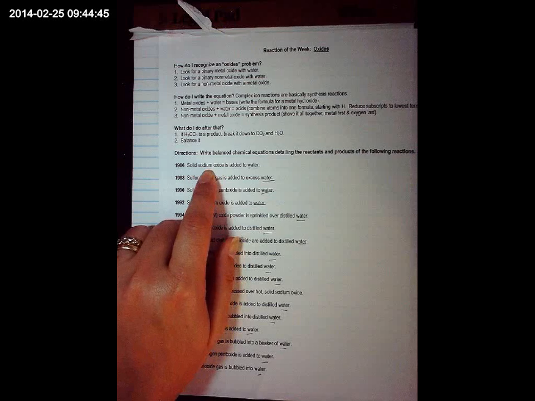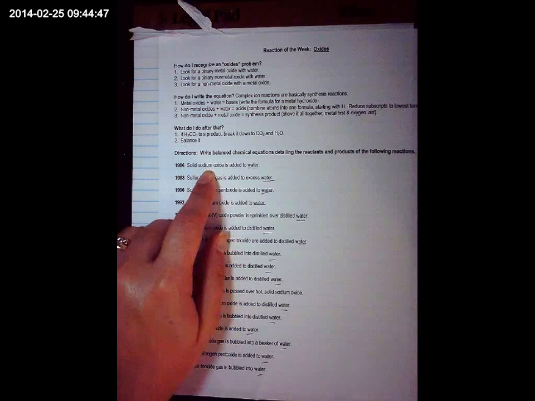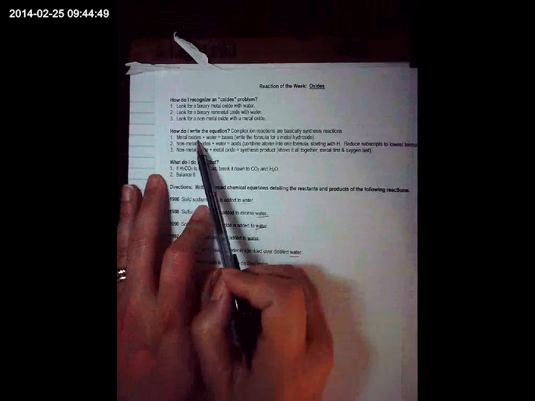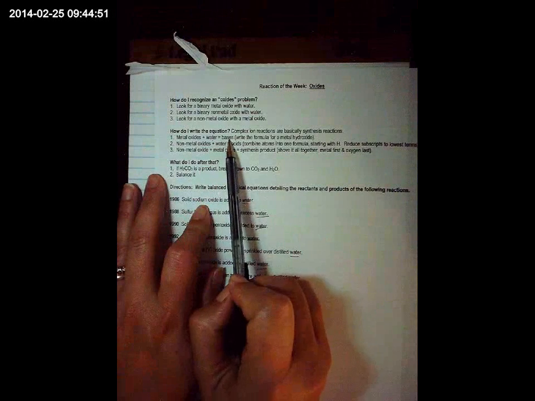Is sodium a metal? Yeah. So this is a metal oxide. So the rule here is that metal oxides with water form bases. All right? Metal oxides with water form bases. What do you think non-metal oxides with water form?